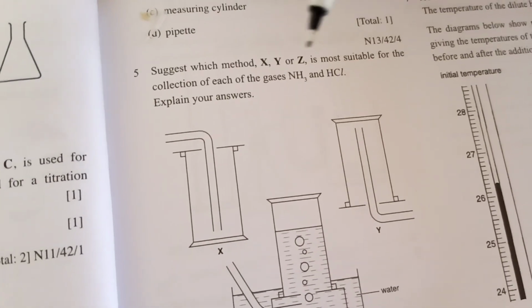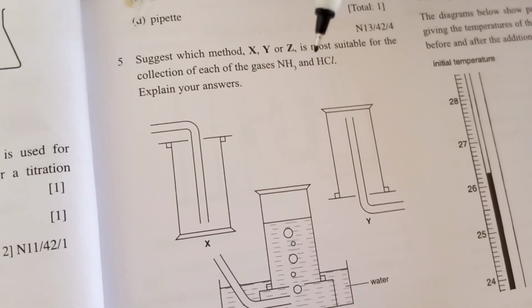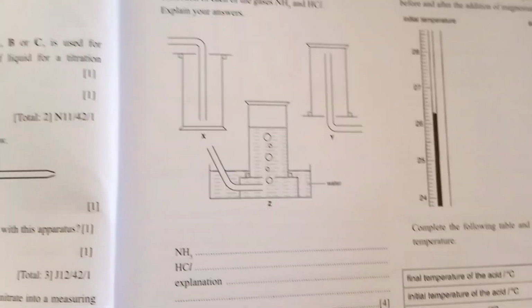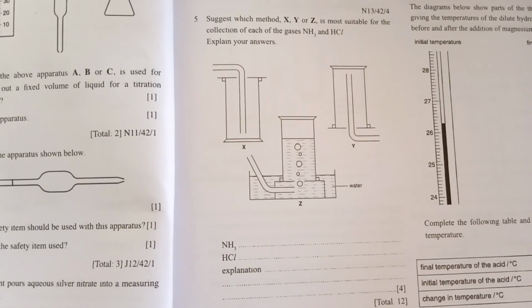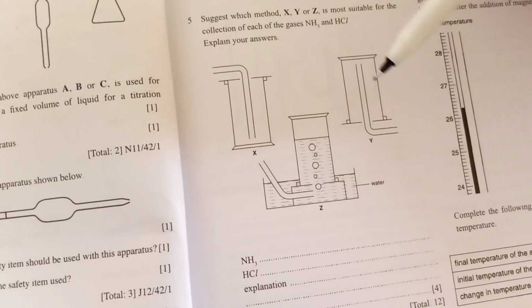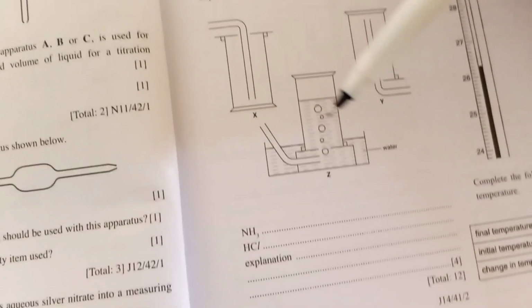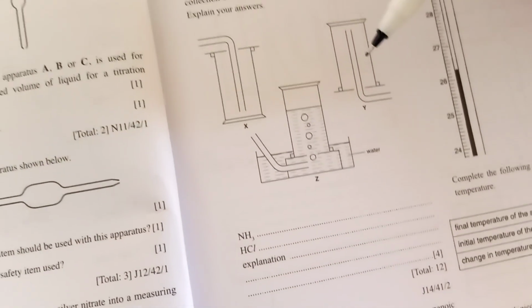Now, suggest which method X, Y, or Z is most suitable for collection of ammonia and HCl. Can you answer this question? Stop the video and try this question. So, ammonia is lighter than air, so we use Y because it is lighter than air. We cannot use water because it dissolves in water.